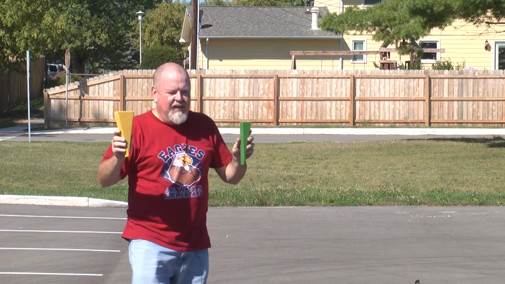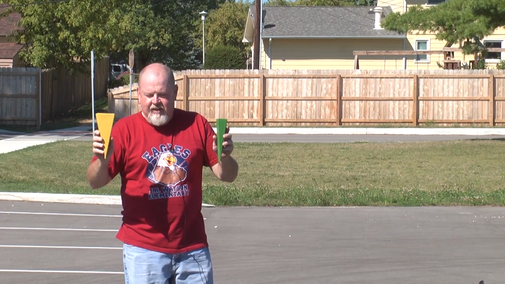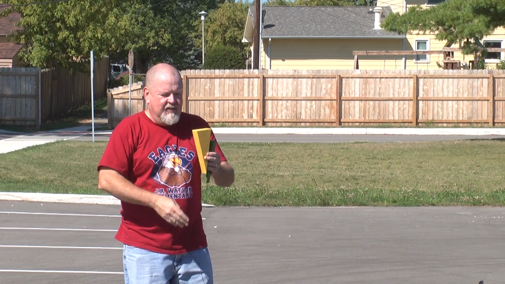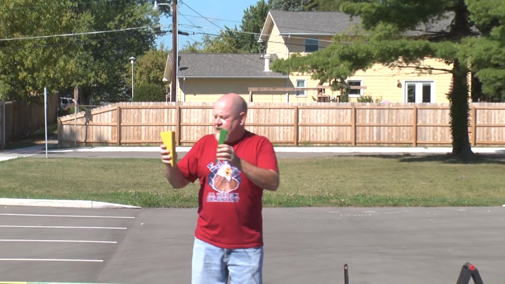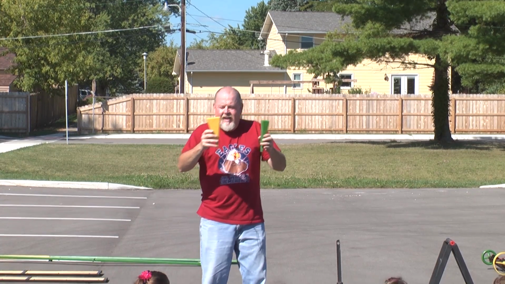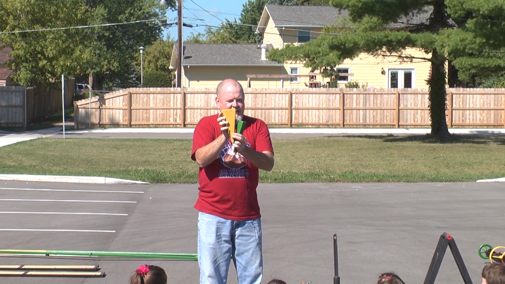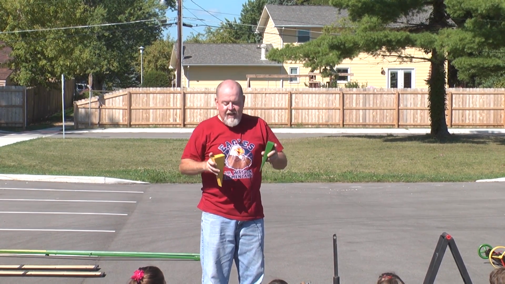But to split wood, you can use a wedge. You can drive the wedge down in to split it, and we're going to split some wood here in a second. Okay? Let's look at the two wedges here. The yellow one is fatter, isn't it, than the green one.